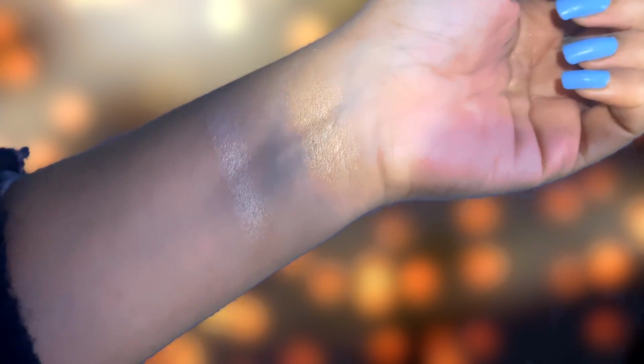Now I will talk a little bit about tones of highlighter before I go forward. You've got two major categories: silver reflects and golden reflects. If you can see, this is a silver reflect and this is a gold reflect. This highlighter is kind of pink, so it's picking up a bit pink on my arm, but here you go, gold and silver.